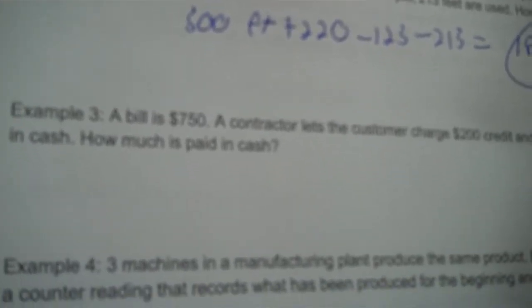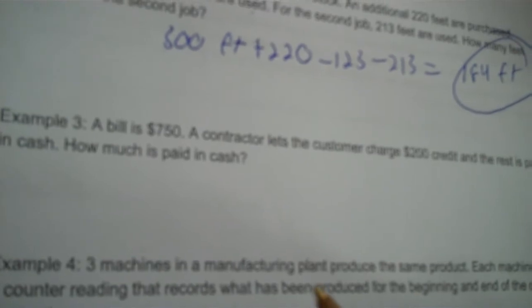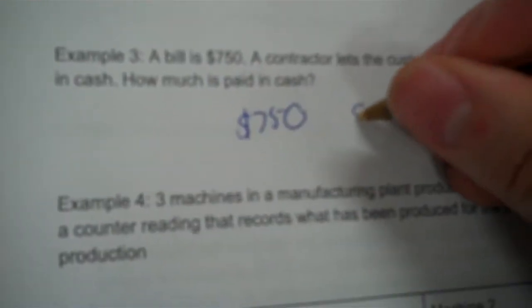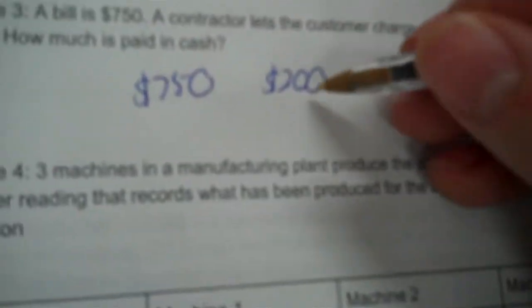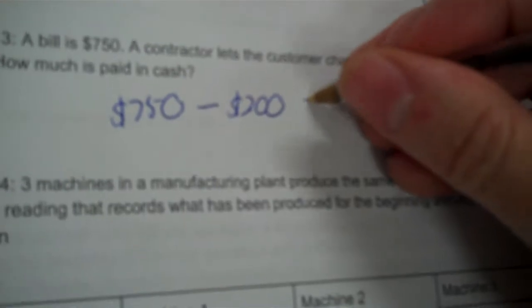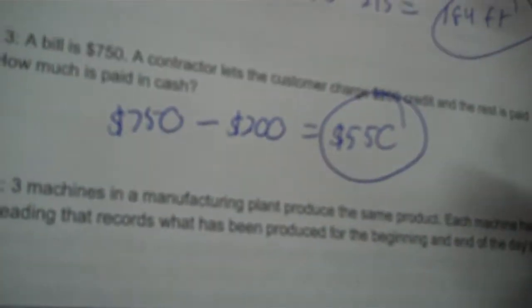Okay, example 3, a bill is $750. A contractor lets the customer charge $200 credit, and the rest is paid in cash. How much is paid in cash? So that's a bill. He's going to pay 200 of it in credit. That basically means that he borrows 200. Well, they're going to let him borrow 200 to find out how much he still has to pay. You just subtract: 550.